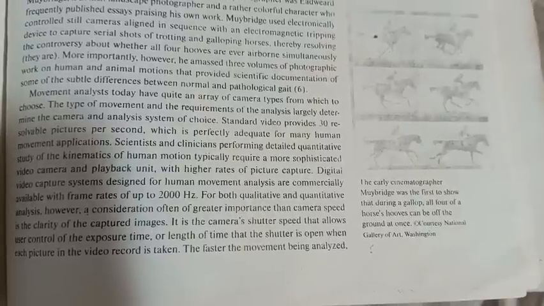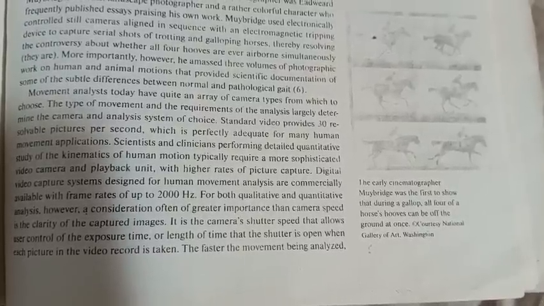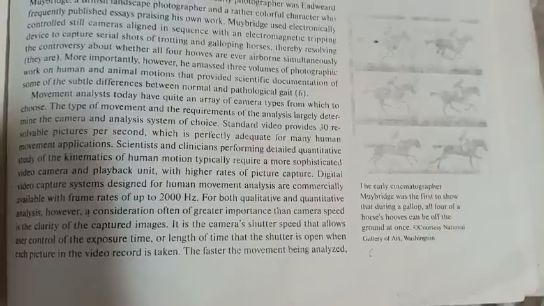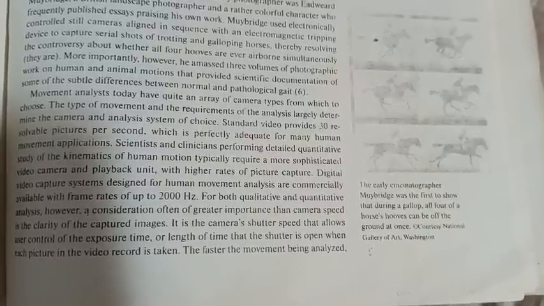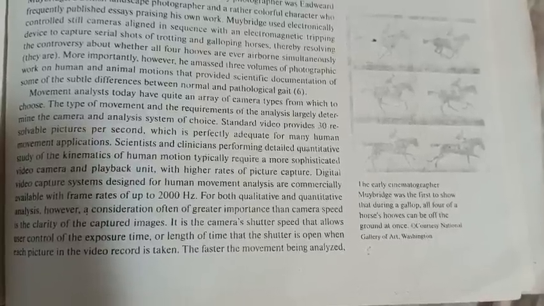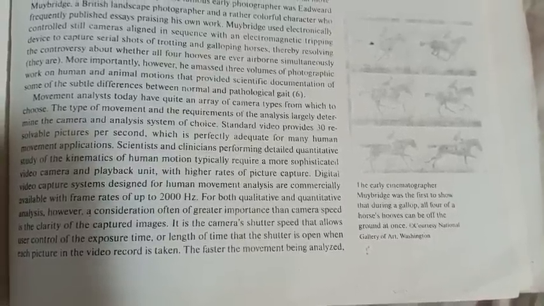Digital video capture systems designed for human movement analysis are commercially available with frame rates of up to 2000 Hz for both qualitative and quantitative analysis.